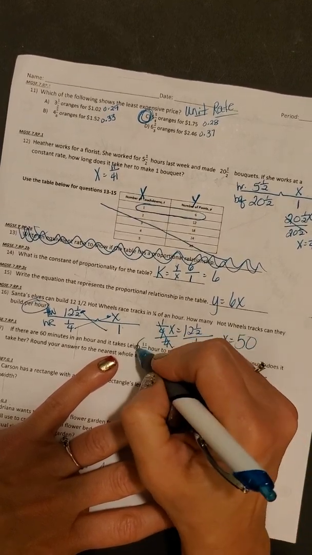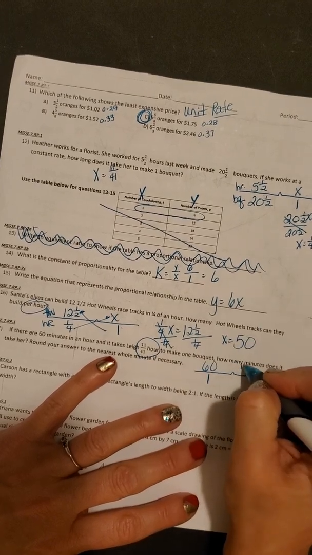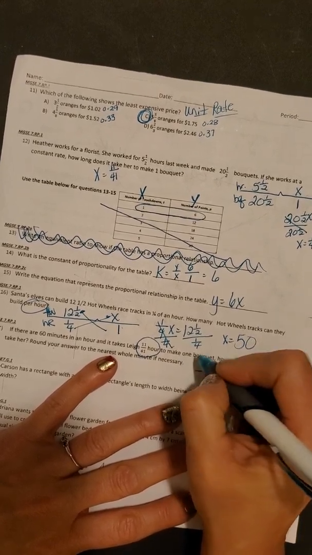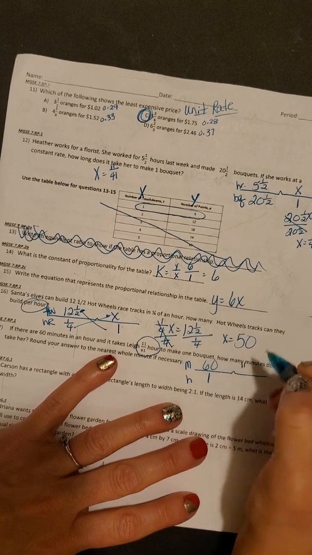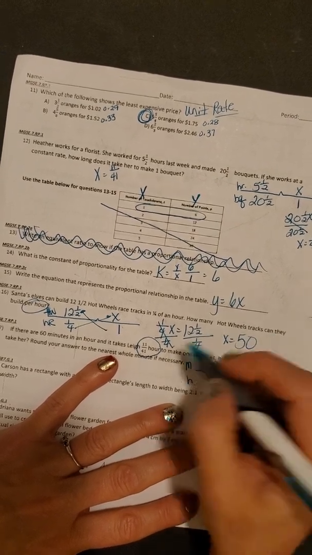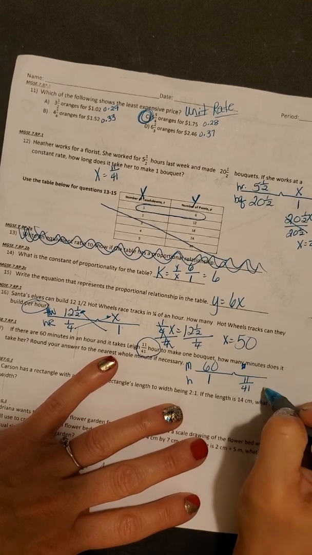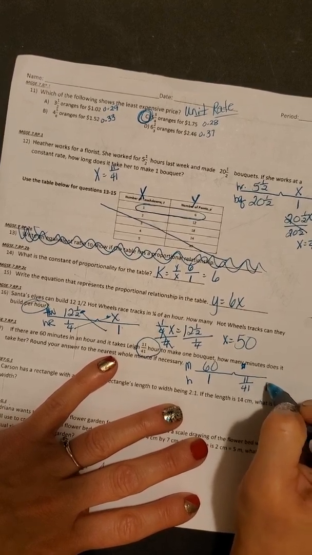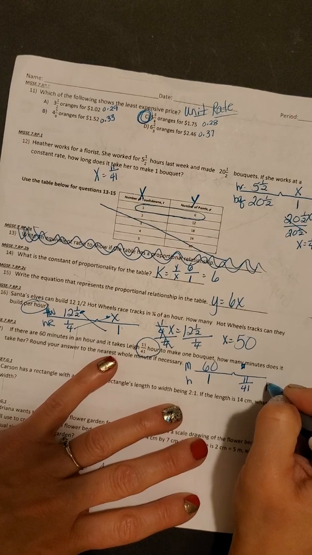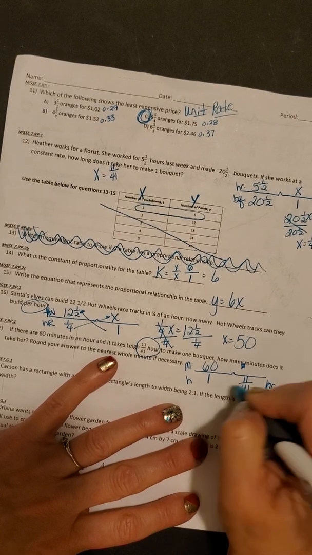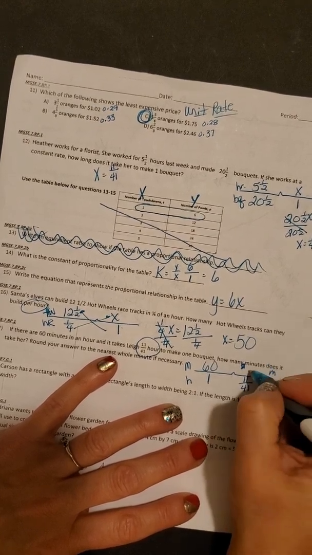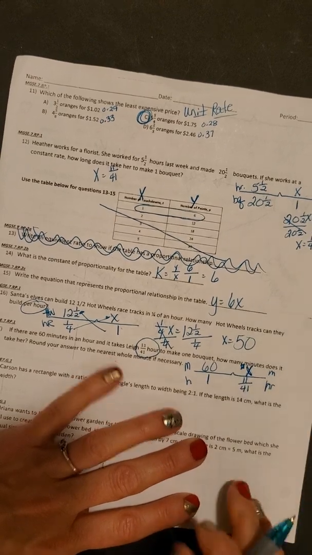And we know that she can make this many in 1 hour. This is minutes and hours. This is also hours over here. Hours, hours, minutes, minutes. We don't know how many minutes it's going to take her.